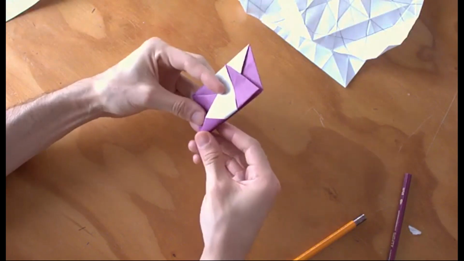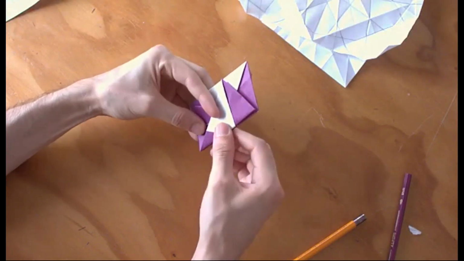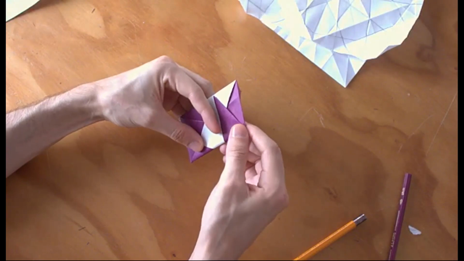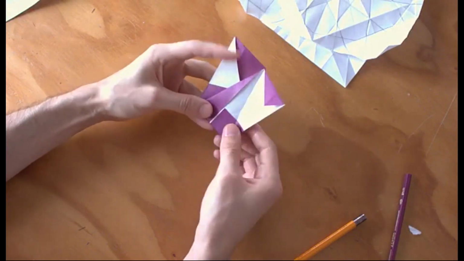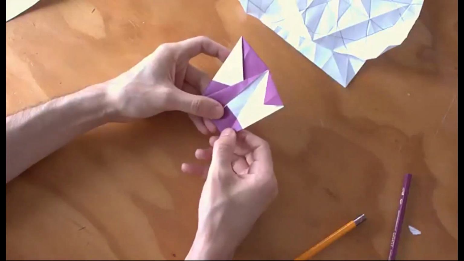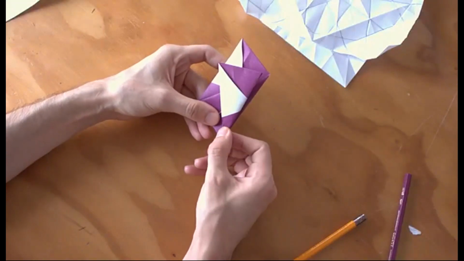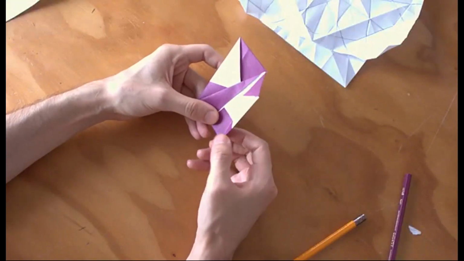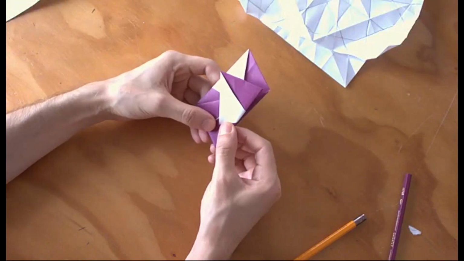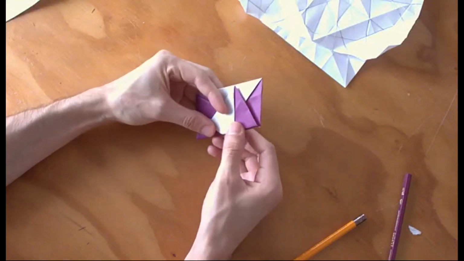So this design is quite popular in the Paolo Bascetta catalog. He has several modulars. So, by inference, there are several modular units that are called Bascetta units. So it depends on who you're asking.